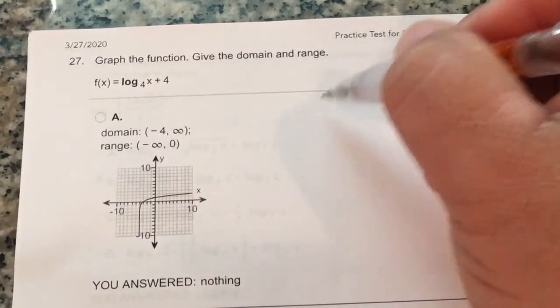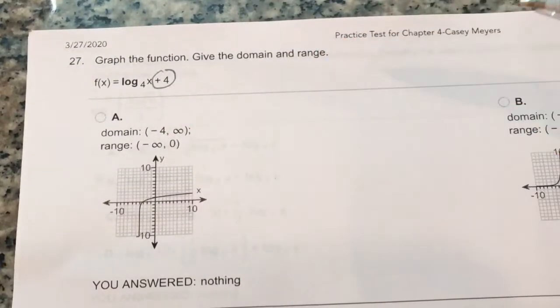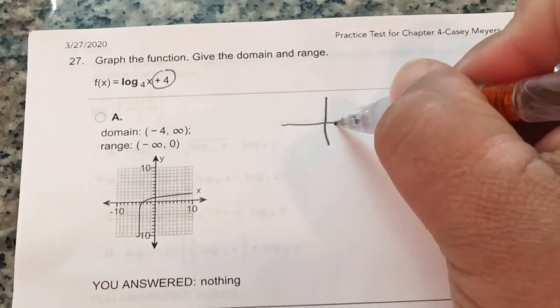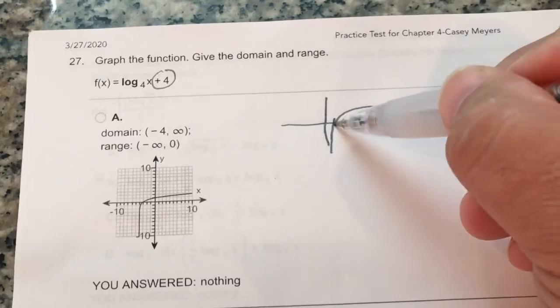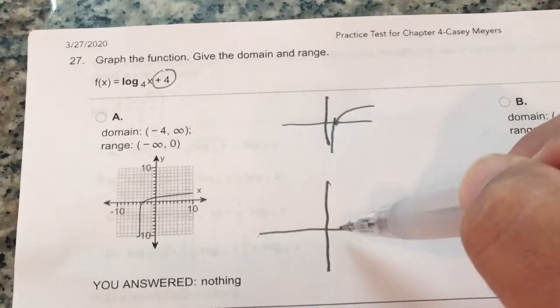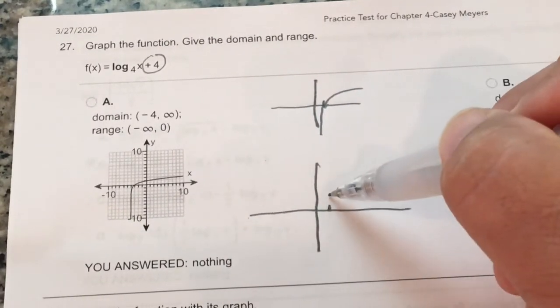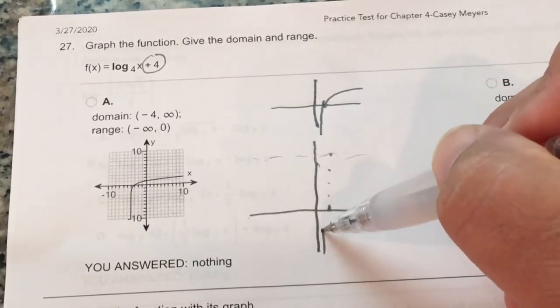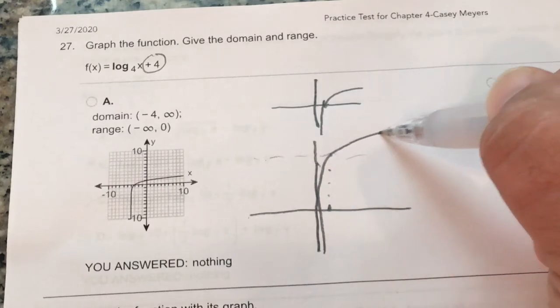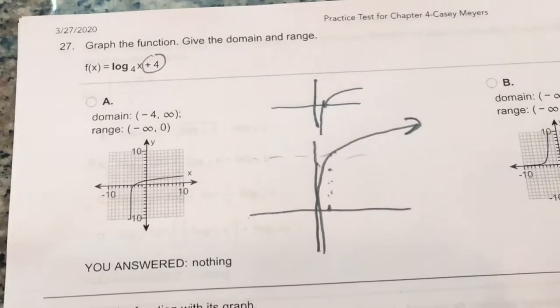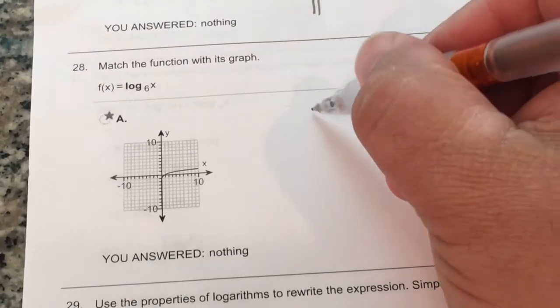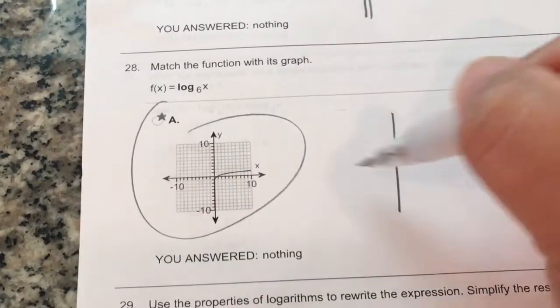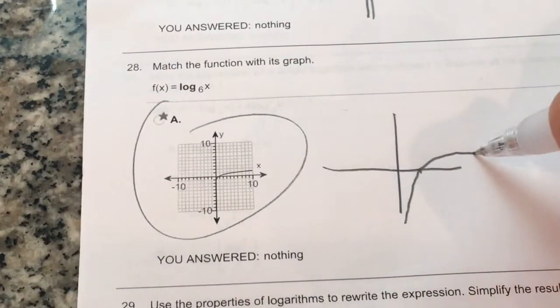This one is another log, but it goes up 4. Notice it isn't trapped in parentheses, so it's going to be a log that goes through 1, 0, and then this whole graph is shifted up 4. So the actual curve would go through, instead of 1, 0, that would go up 1, 2, 3, 4. It'd still have a vertical asymptote of the y-axis, but it would go through 1, 4 this time. Log base 6 of x is just going to be a log. It just looks like this. Goes through 1, 0, creeps up and goes through.